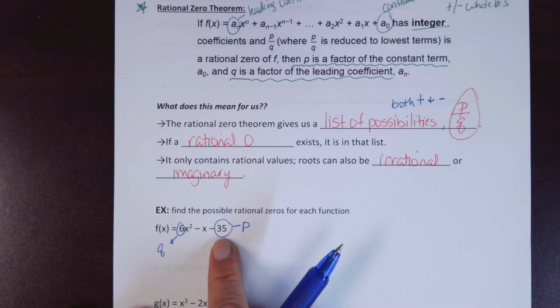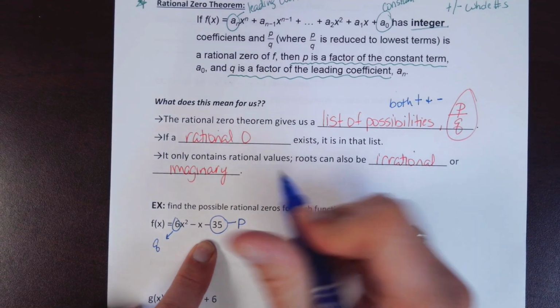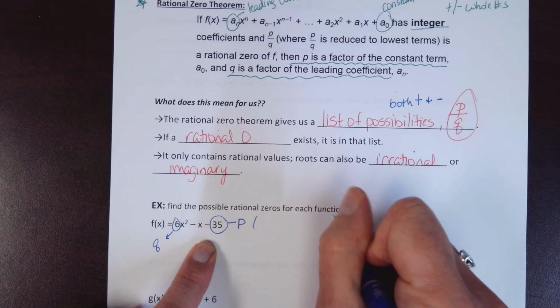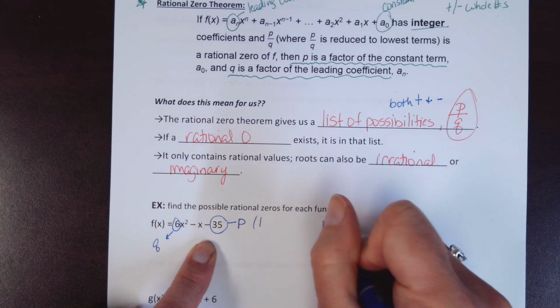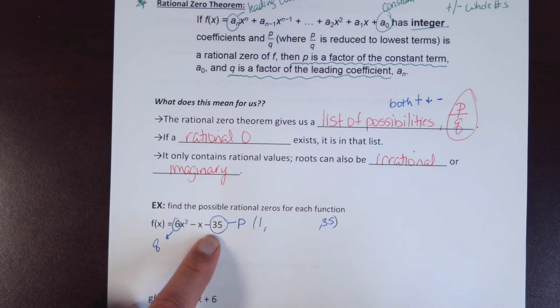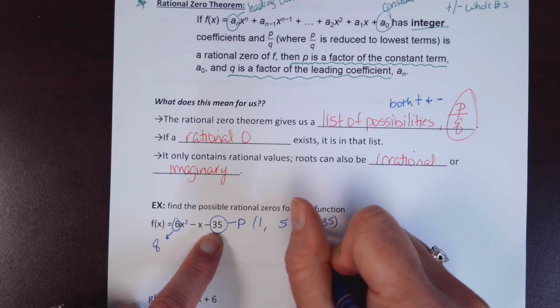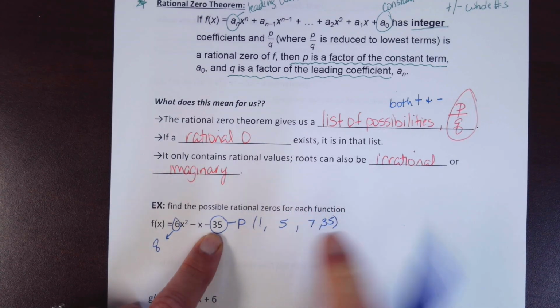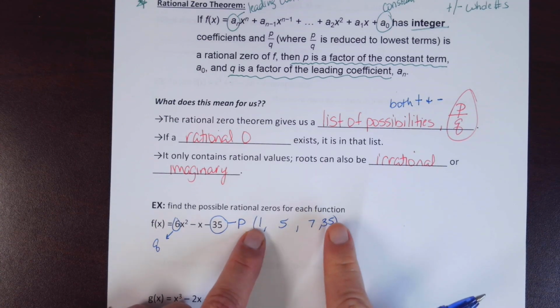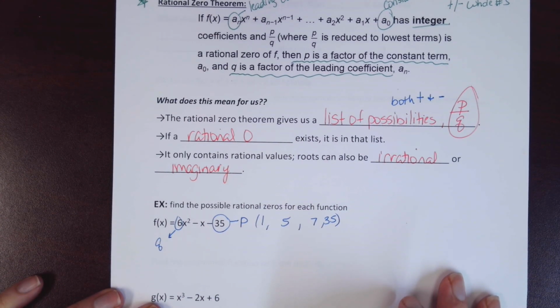Now, factors. P is going to include all the factors of 35. So let's think about our things we multiply together to get 35. Well, we've got 1 times 35. It's not even, not divisible by 3, by 4, by 5. There we go. 5 times 7 is 35, and we've met in the middle. So those are the only pairs. 1 times 35, 5 times 7. Those are my factors of 35.